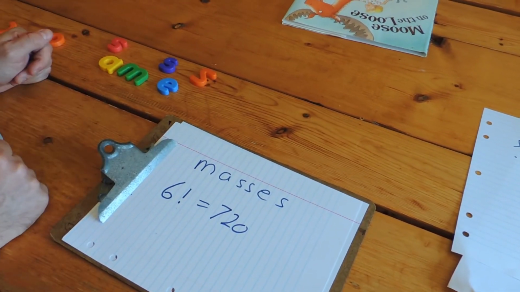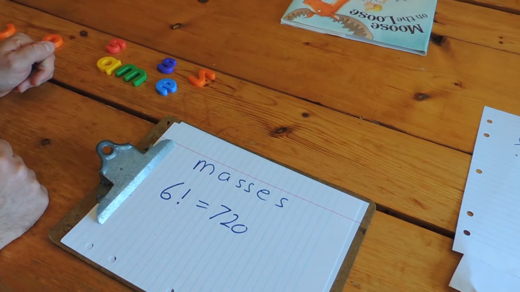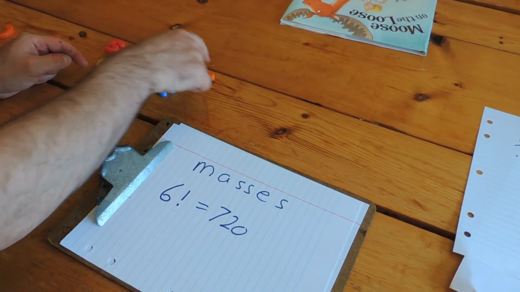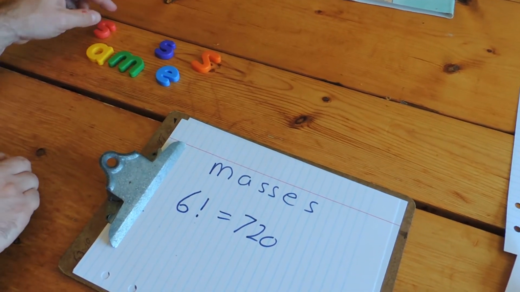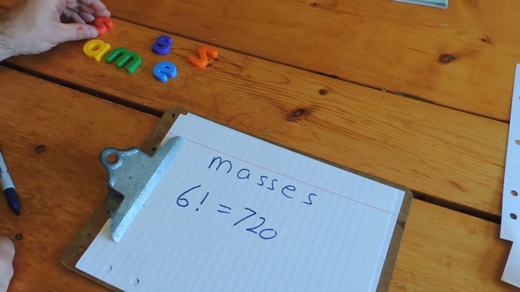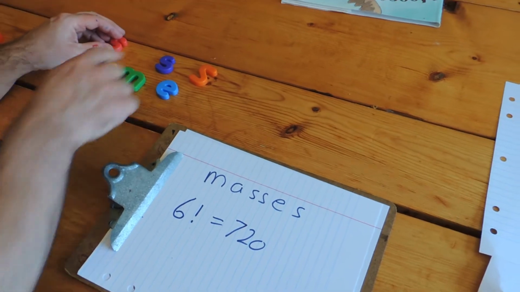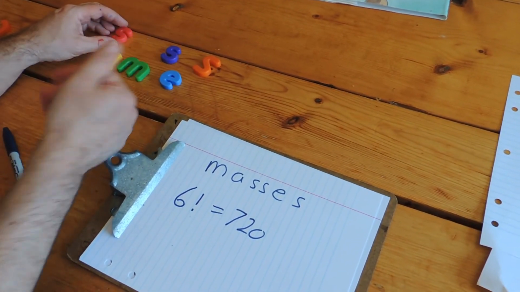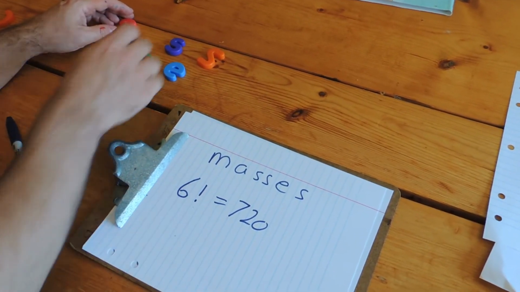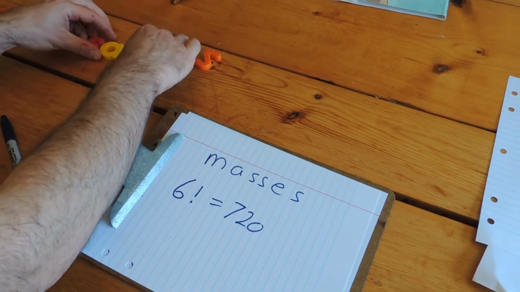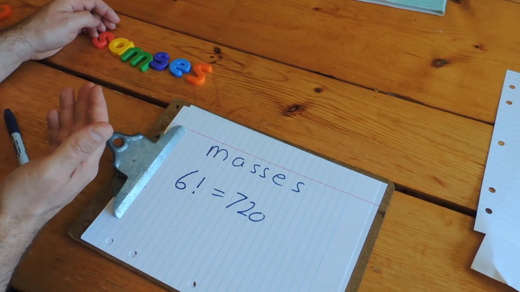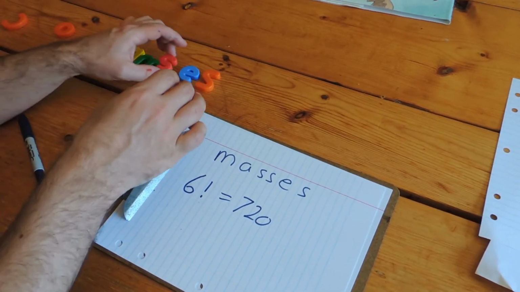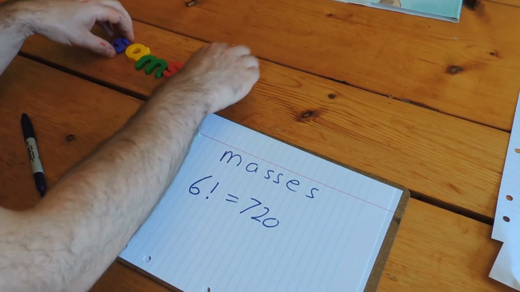So for every permutation you come up with, you can then start thinking about how many ways can I arrange the S's? Well, I can arrange the S's in 3 factorial different ways, which is 3 times 2 times 1, which is 6. So for all of those 720 different arrangements, I've overcounted 6 times the number that there really are, because there are 6 different ways of just arranging the S's.